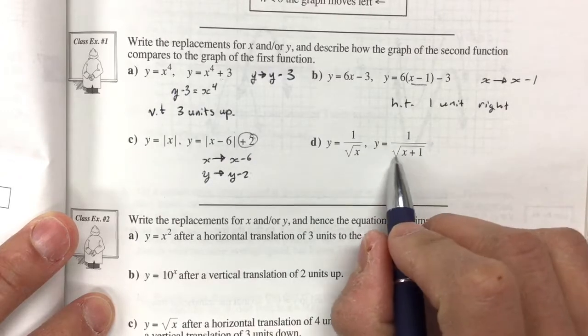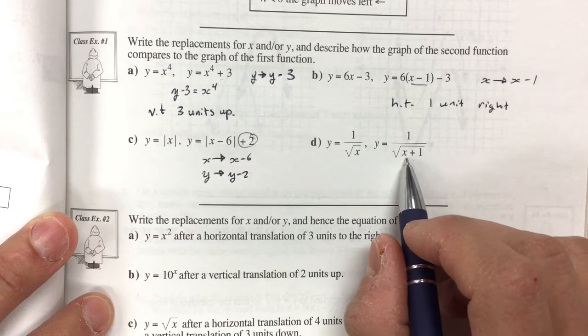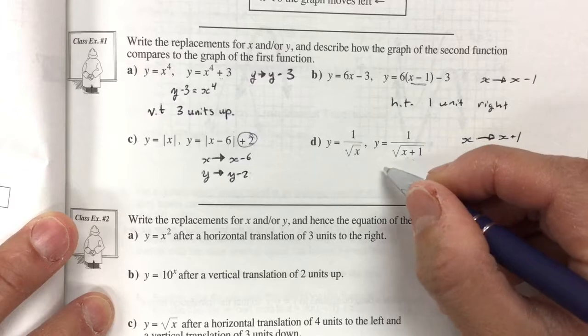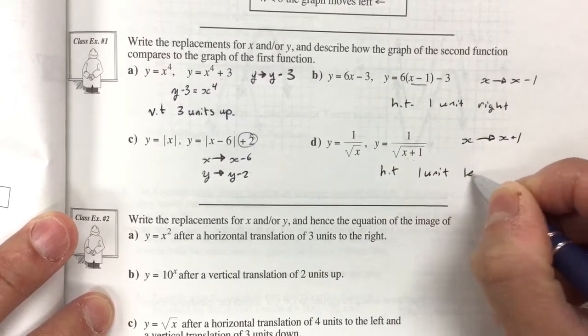And my last one, the only value that has been changed is my x. So x is replaced with x plus 1. So this results in a horizontal translation, 1 unit left.